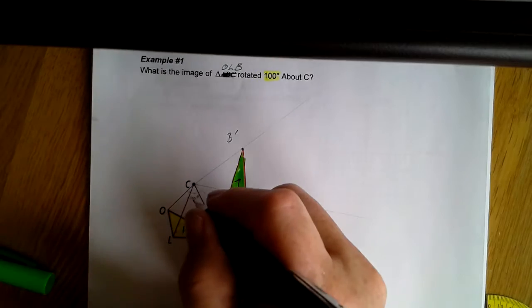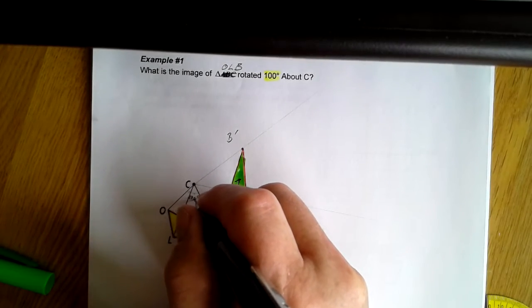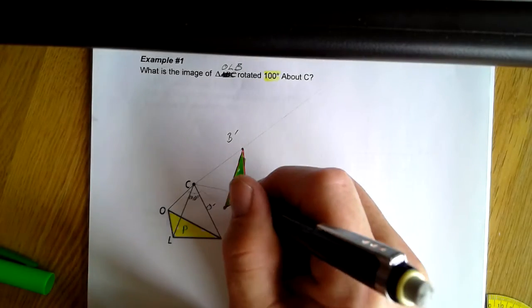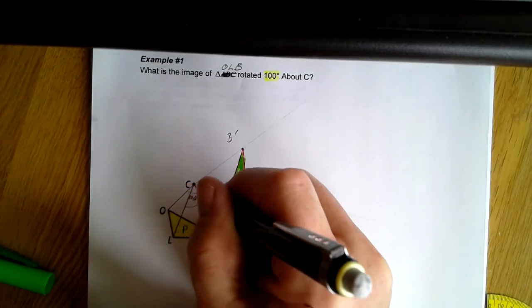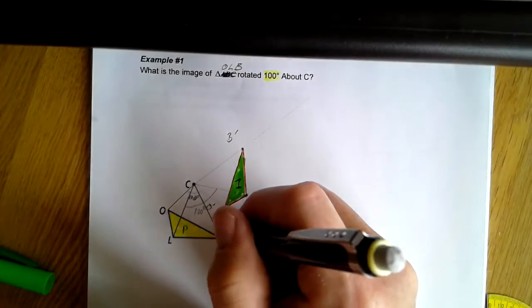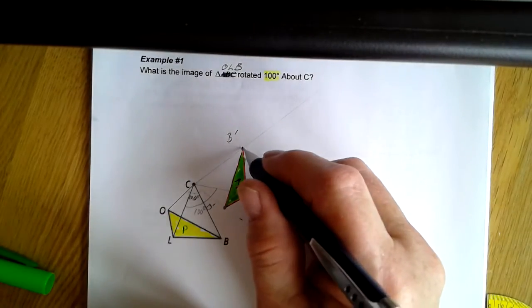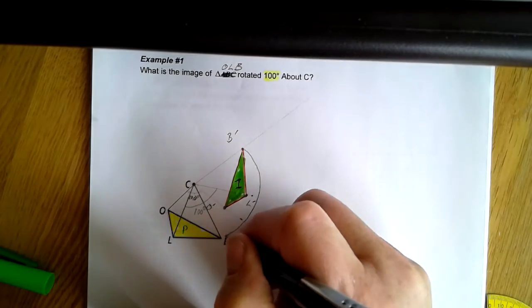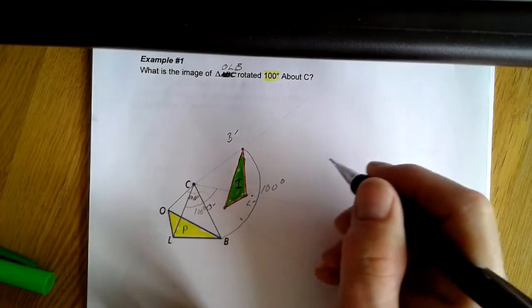Okay? And the thing to note is that I got 100 degrees here. Okay? And then for L to L, this is 100 degrees. And from B to B is 100 degrees. So all of this, all the way to there, is 100 degrees.